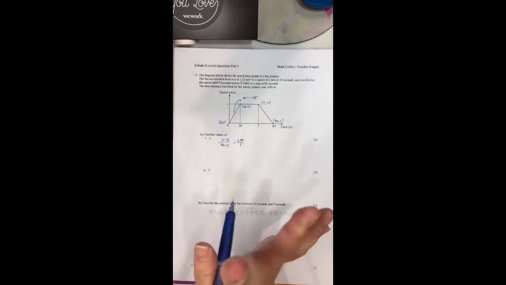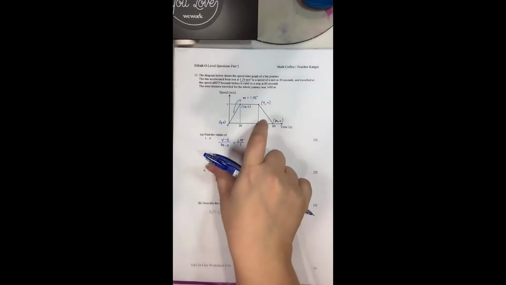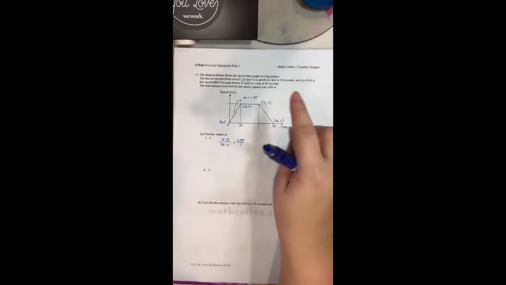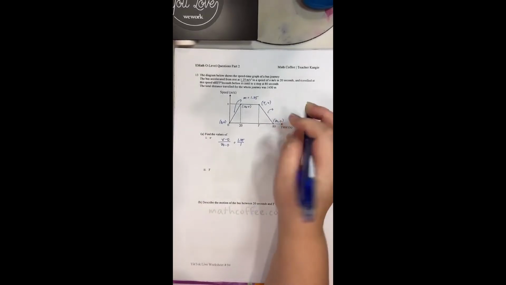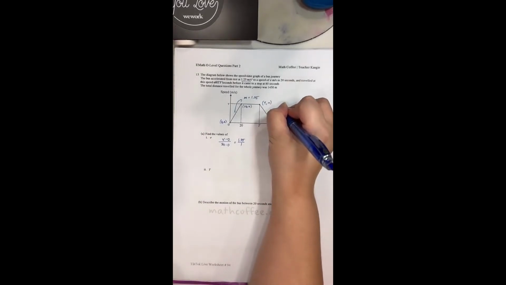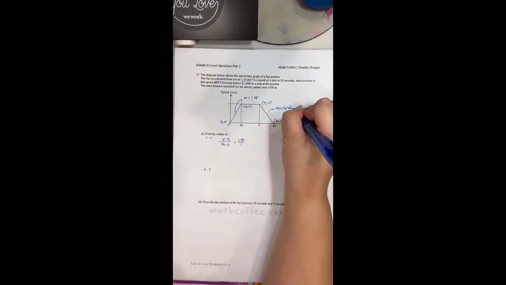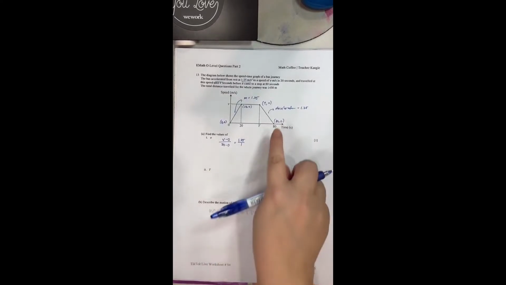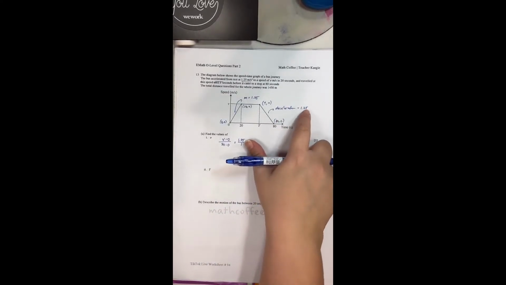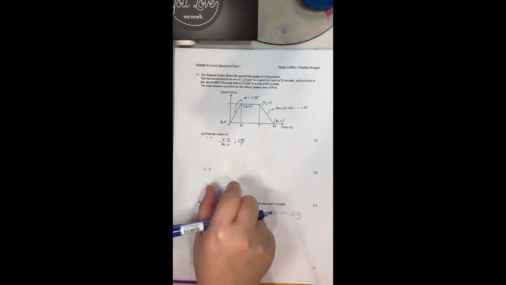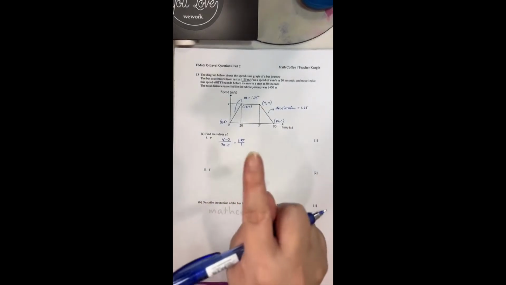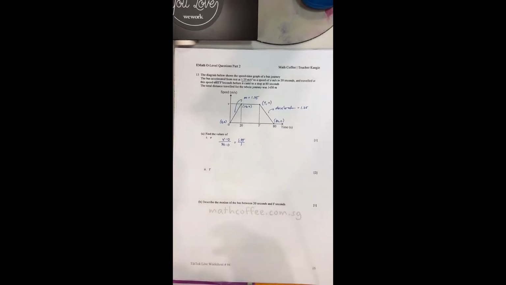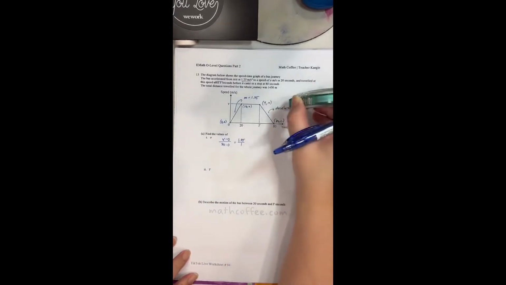I want to highlight, for example, if I tell you that the deceleration is 1.25, when you form the equation, you need to put that the gradient is negative 1.25. Not this question, I'm just giving you an example. So please remember that.